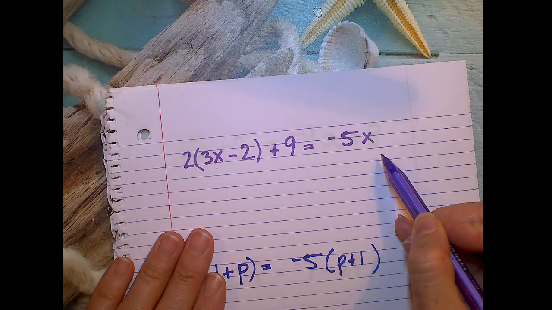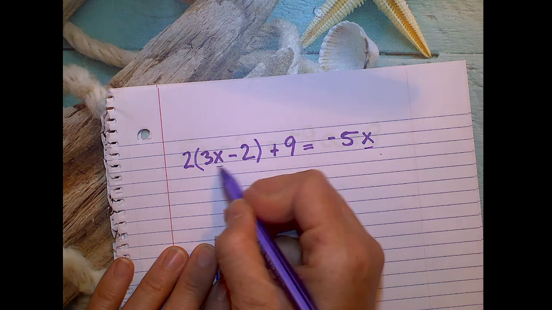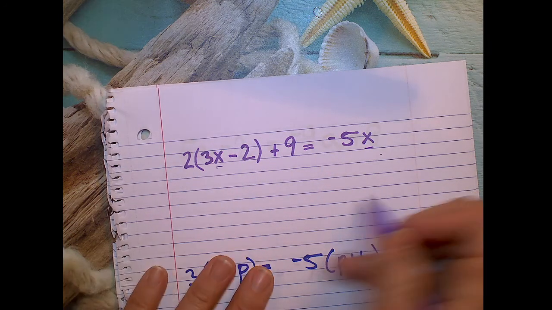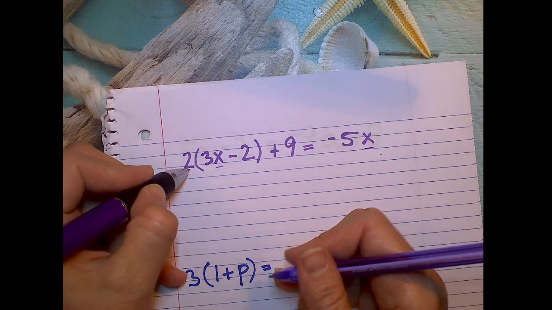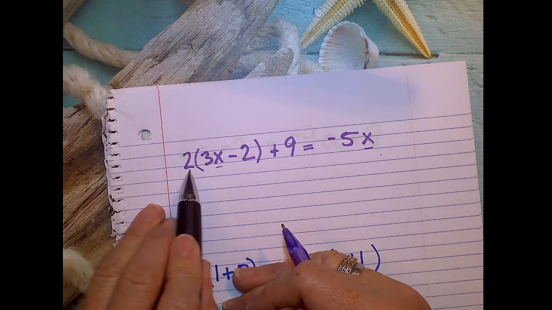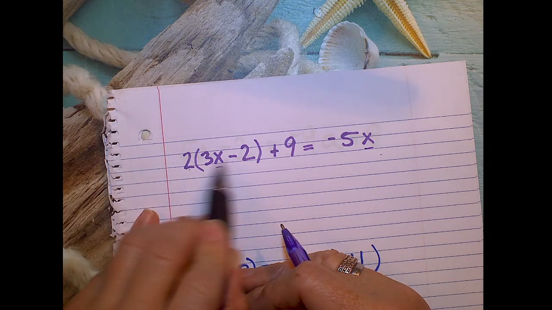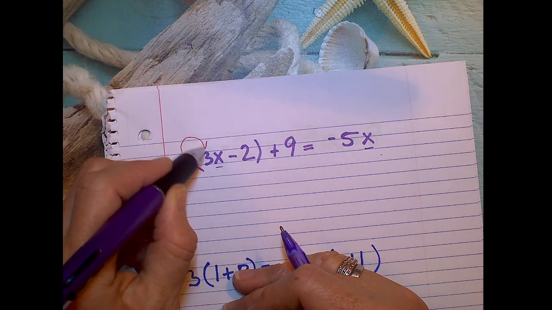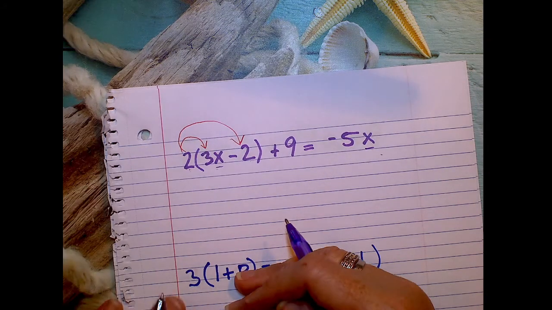Okay, step 1, to solve this problem for x, we notice we have x here and here. Step 1 is to eliminate these parentheses with the distributive property. The 2 is next to the parentheses, so you know the 2 is multiplied by everything in the parentheses. I have to multiply this term by 2, and I have to multiply this term by 2.